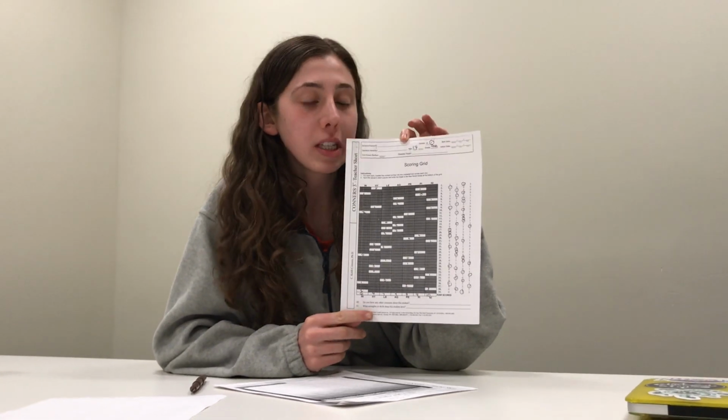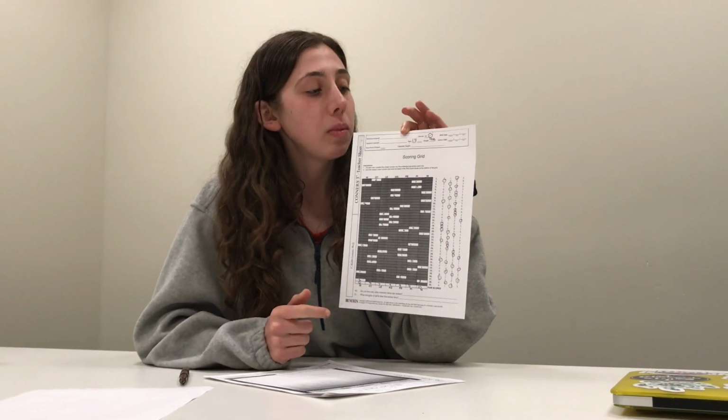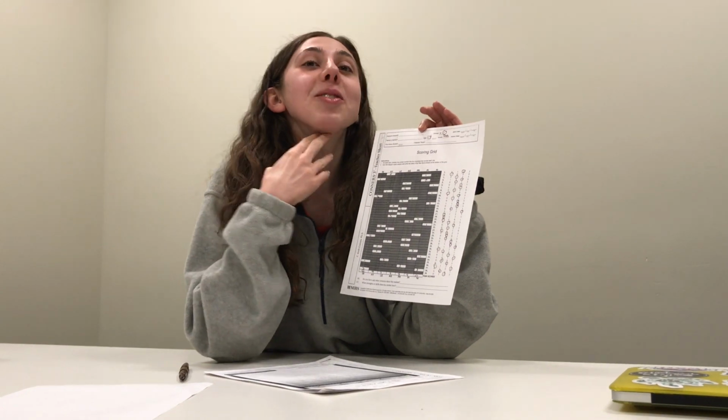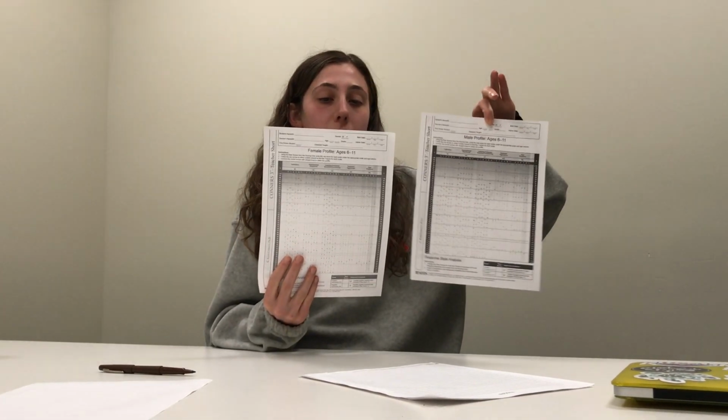So for this next part, you're going to need to know the gender of the student and how old they are. So if you look back in the top of her paper that we filled out earlier, she's a girl, she's a female, and she is 14 years old. Next, you will either use the male profile sheet or the female. And then the ages. So this is 6 to 11, and the back is males from ages 12 to 18.